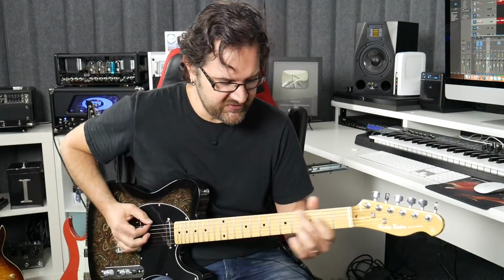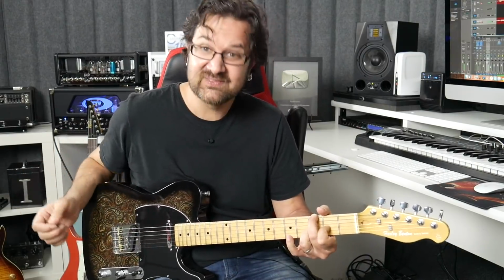Now the 4th shape is this one. Very beautiful, I think. The more open strings you have, the more open and beautiful, I think, because open strings are the notes that are going to resonate the most on the guitar. And resonation brings a lot of harmonics, and that's what creates that beautiful sense that we have.